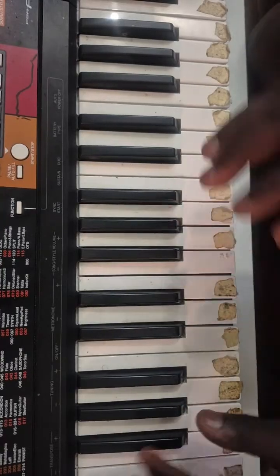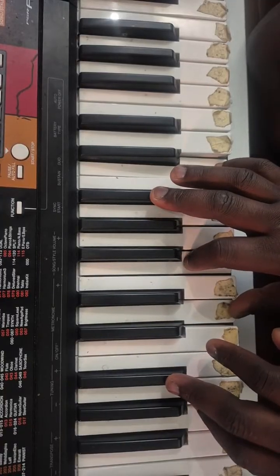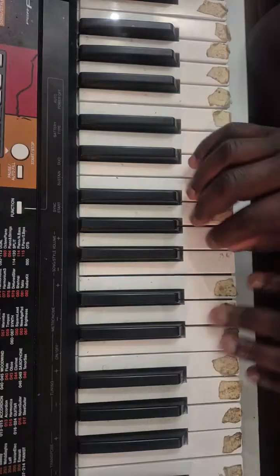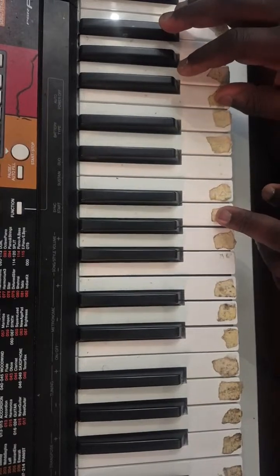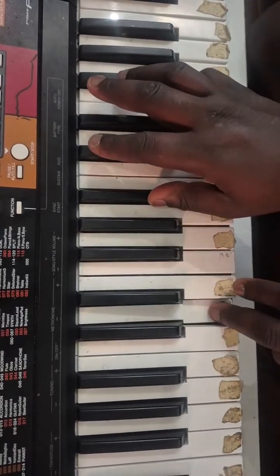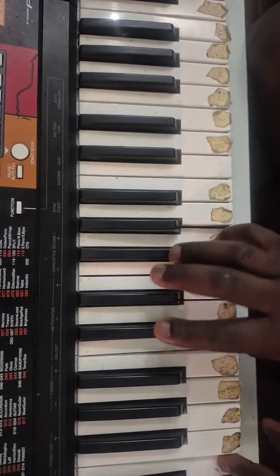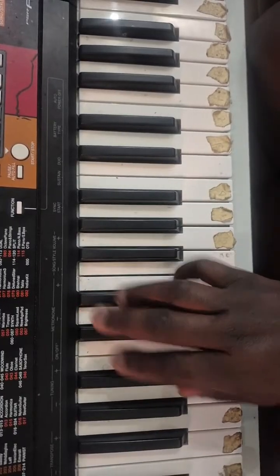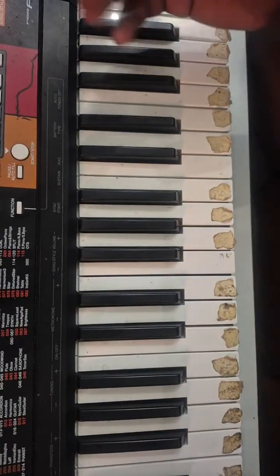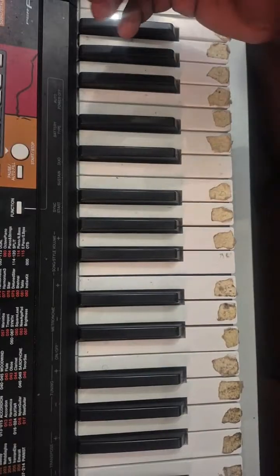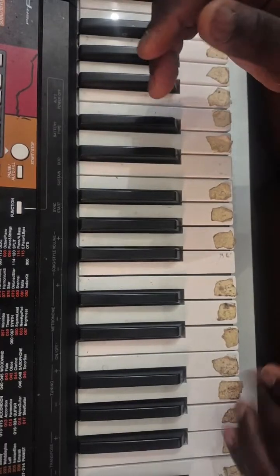So I'm just playing it the normal way. But look at how it's going to sound now when I play them as drop twos. You see the difference that it made? It sounds so amazing. You might not even feel it so well because this is not a very fancy keyboard. When you play it on a very fancy keyboard with all your settings and so on, you see that it makes a very big difference.